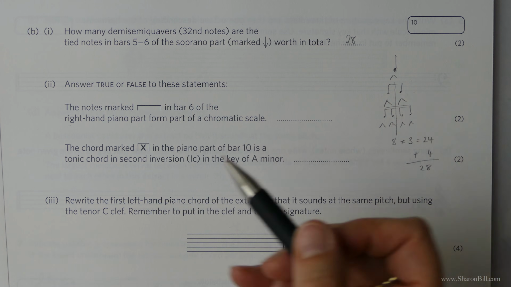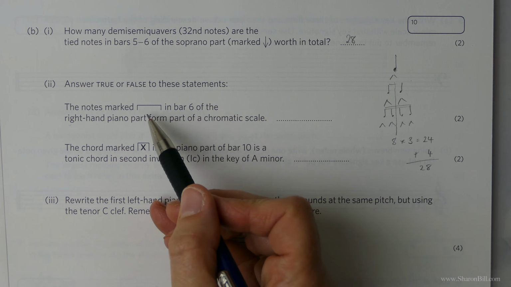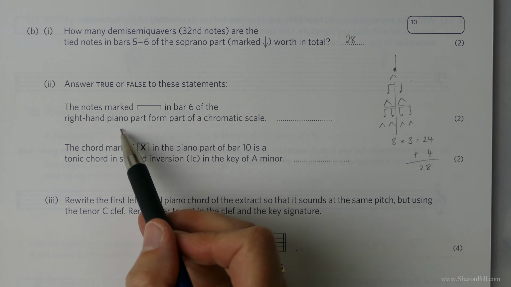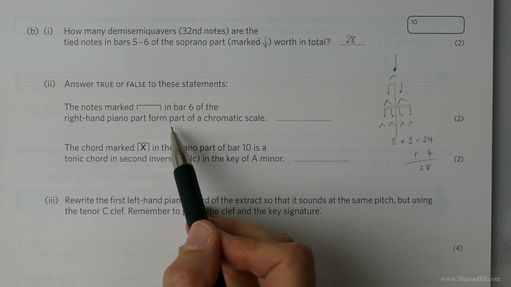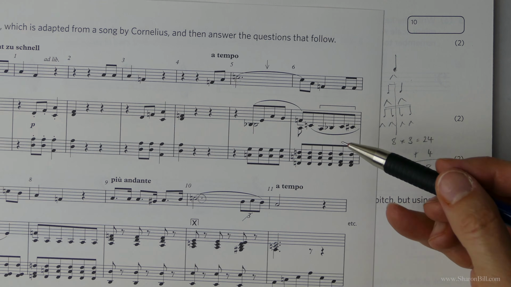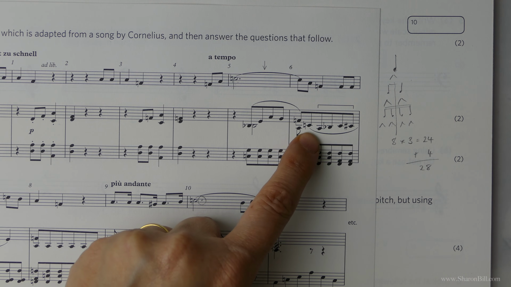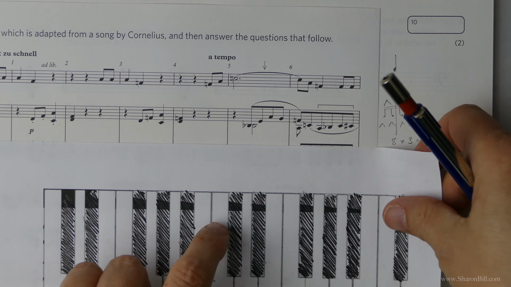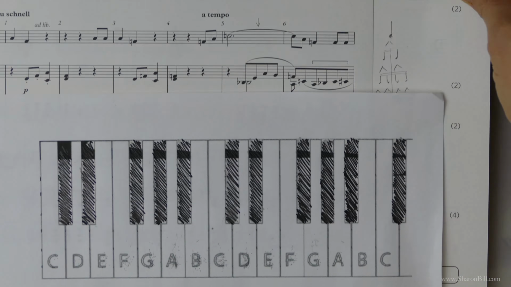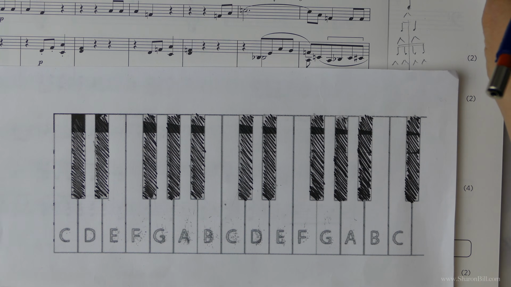Now then, the notes in bar 6, which are marked with a bracket, these are in the right hand piano part. Is it true or false that these form part of the chromatic scale? So here, let's see what we've got. It looks promising. However, if you just see how this looks on the piano keyboard, let me just move everything up.